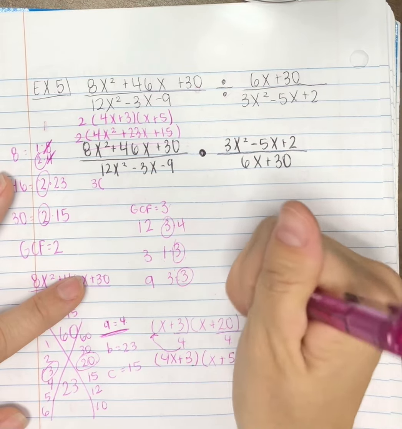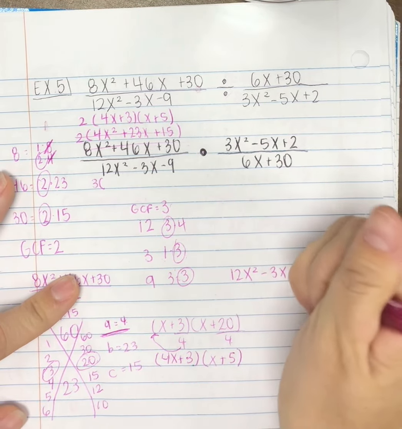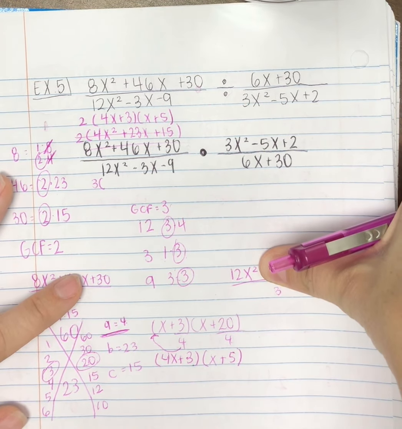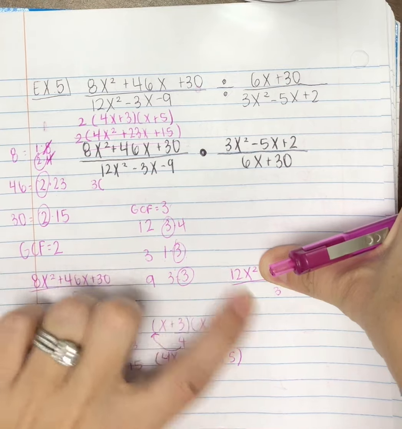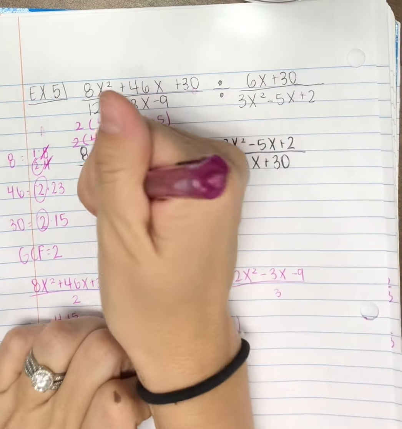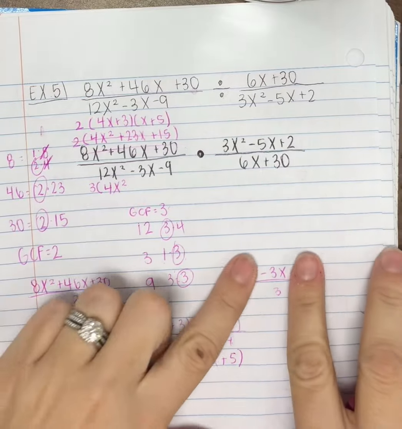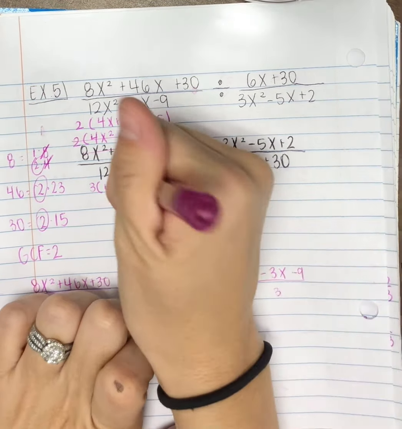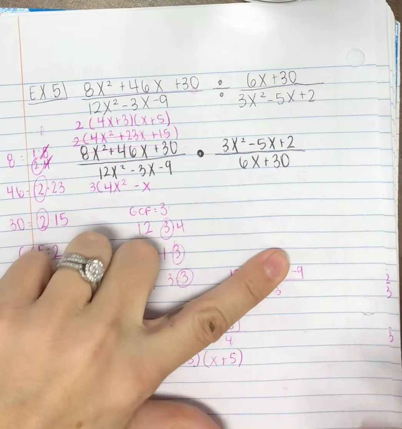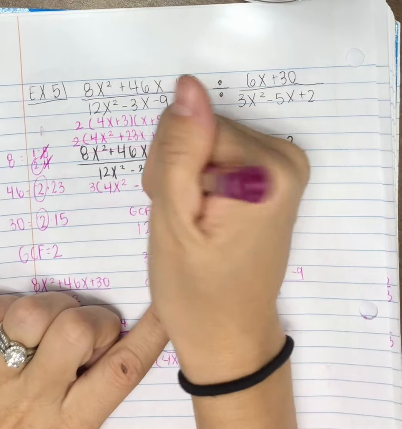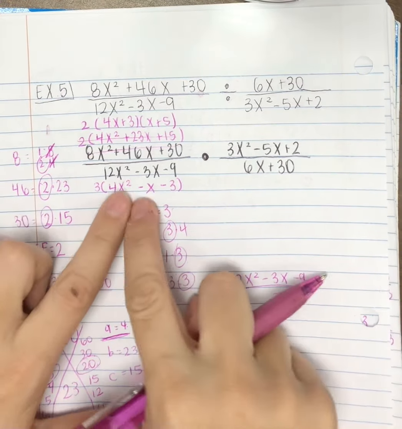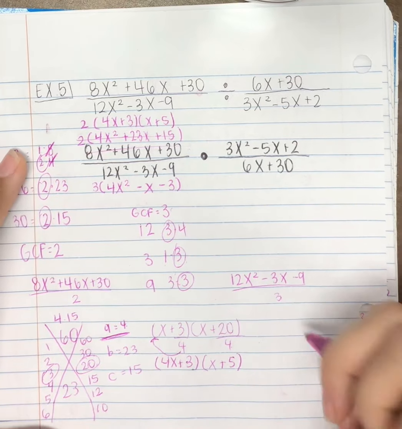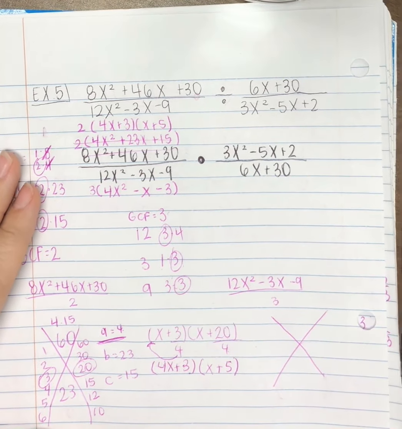So I'm taking that 12x squared minus 3x minus 9, and I'm gonna divide each term by my GCF, which is 3. 12x squared divided by 3: 12 divided by 3 is 4, so I get 4x squared. And negative 3x divided by 3 would be a negative 1x. And then negative 9 divided by 3 is a negative 3. Once again, I've now factored out my GCF, but I haven't actually factored my trinomial until I've done my X box. Okay?